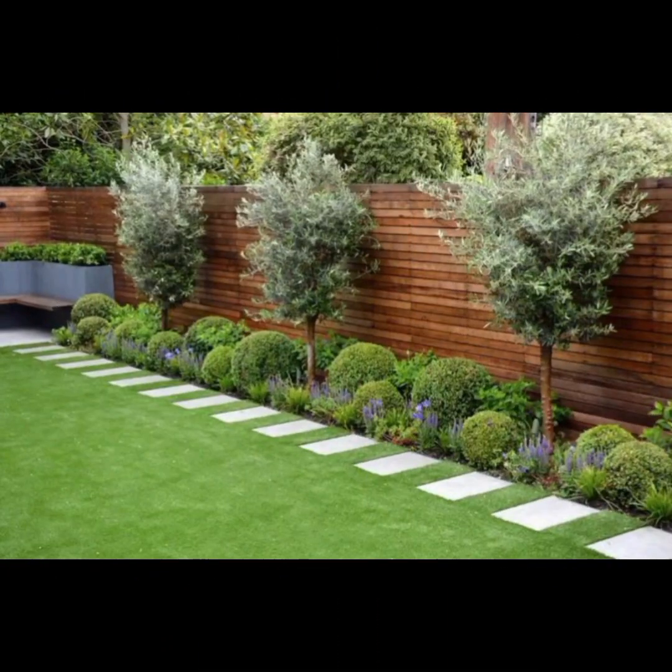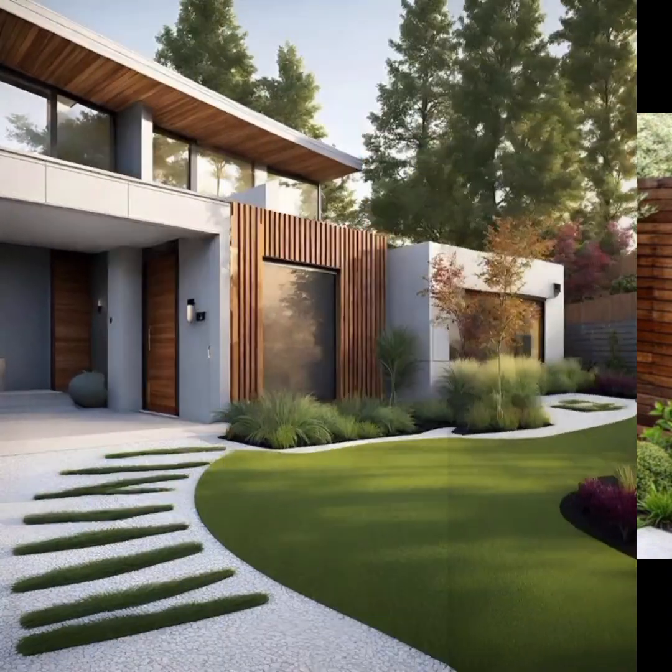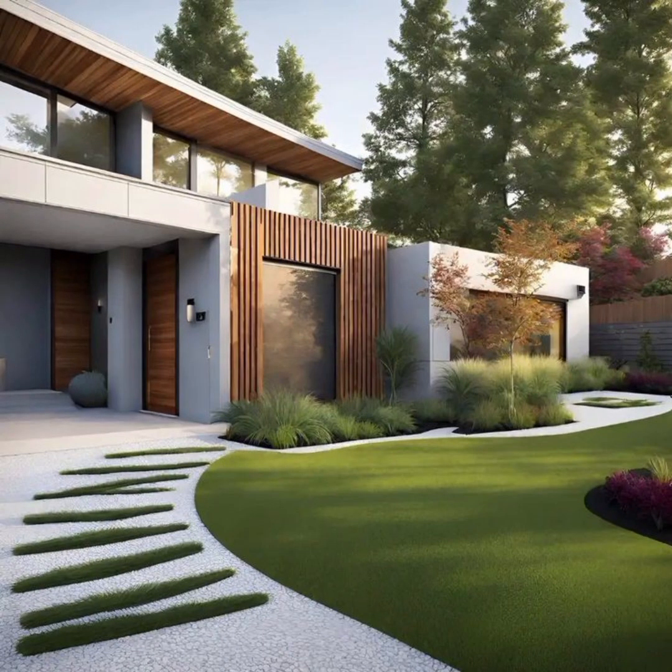Remember that designing a beautiful garden is a creative and evolving process.